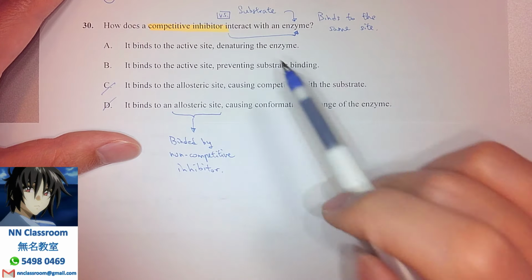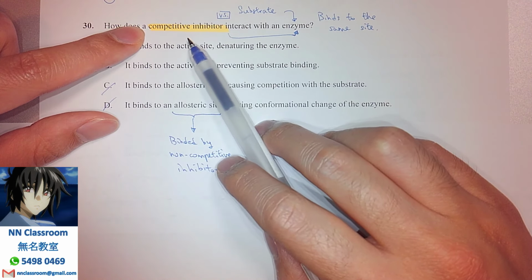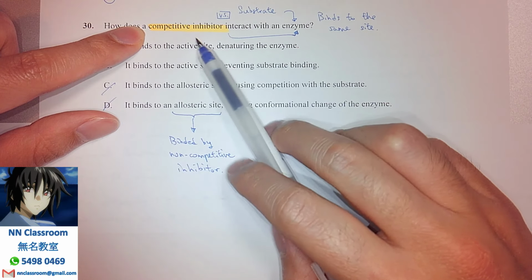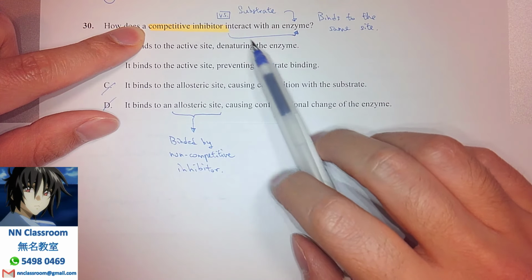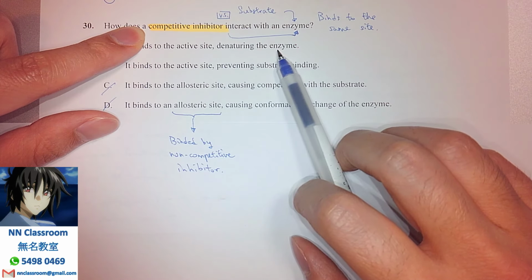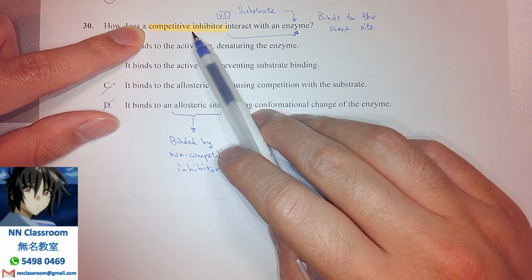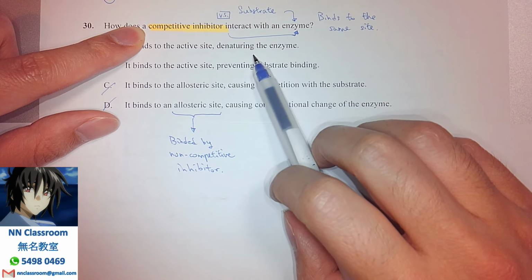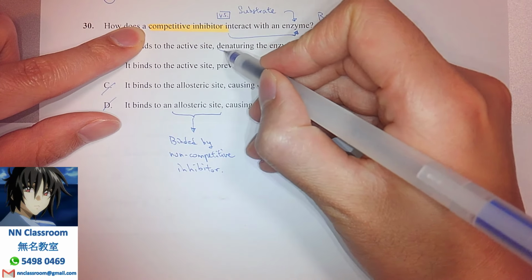Just looking at the word competitive, it doesn't tell whether the inhibitor will be so powerful that it kills or denatures the enzyme, or leaves the enzyme intact. The word competitive only says you are competing with the substrate, but whether you can denature the enzyme depends on the reversibility.